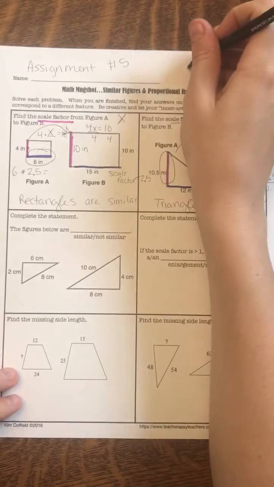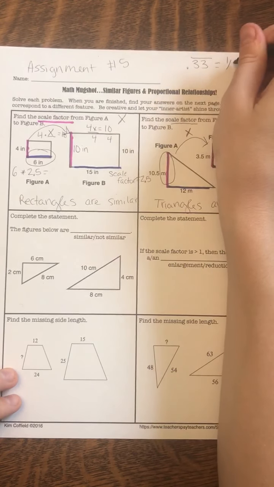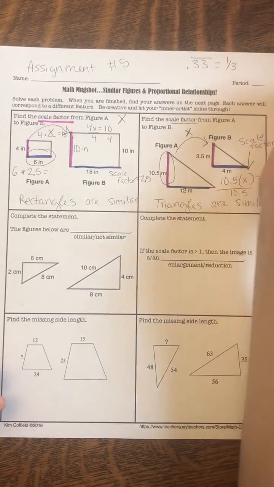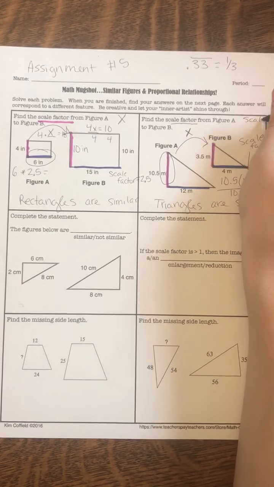And something really cool about 0.3 repeated is that it is equal to 1/3 as a fraction. So our scale factor would be 1/3, and let's just check with the other sides to be sure.